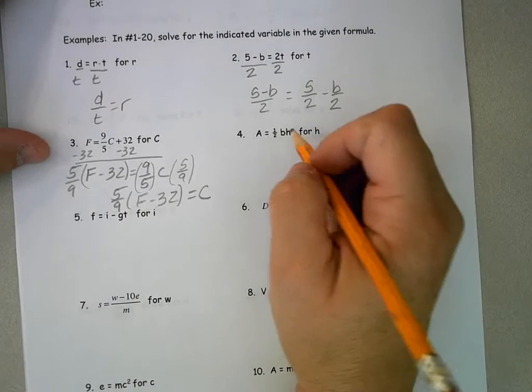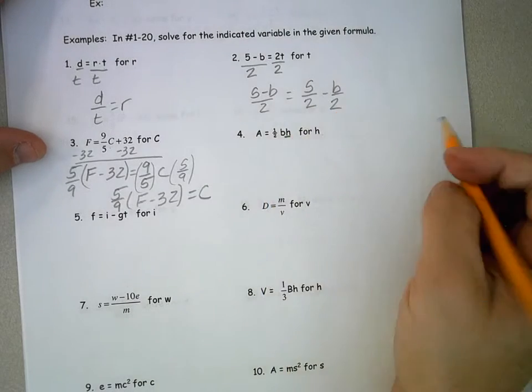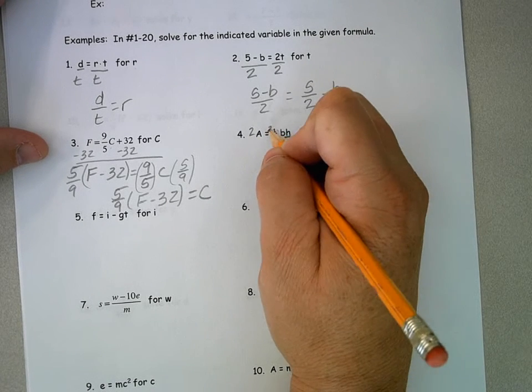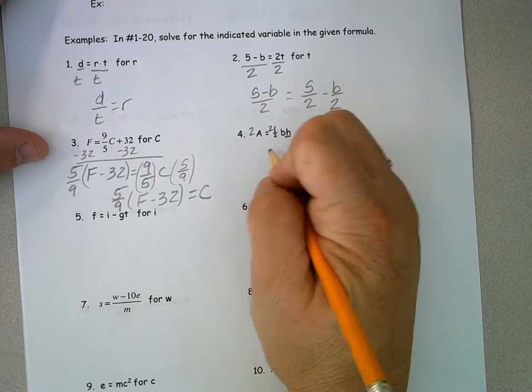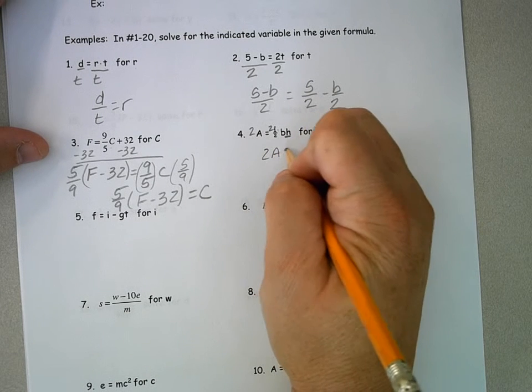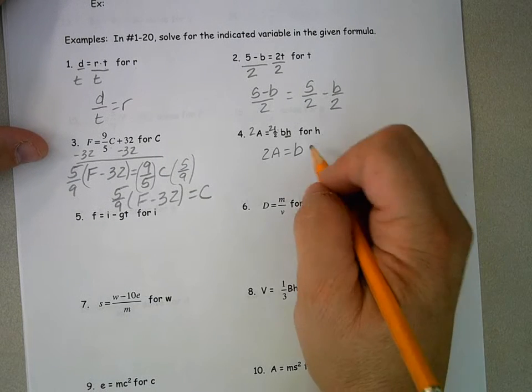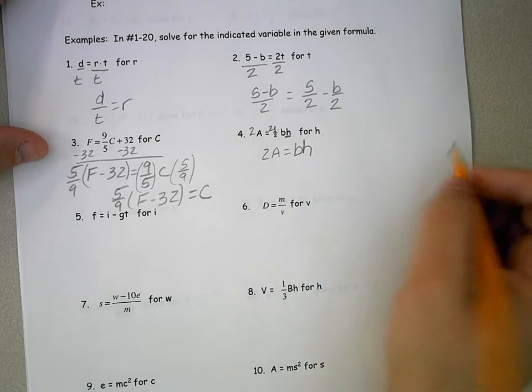Number 4, we're trying to get the H by itself. This is a 1/2. So we're going to multiply both sides by 2. And that becomes 2A equals BH.